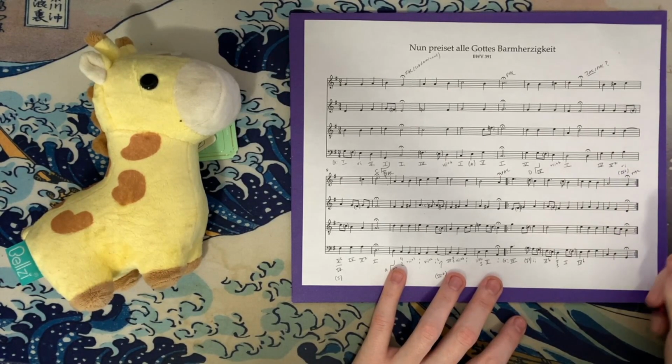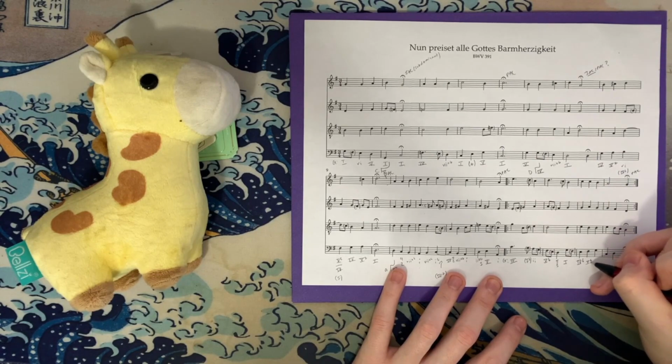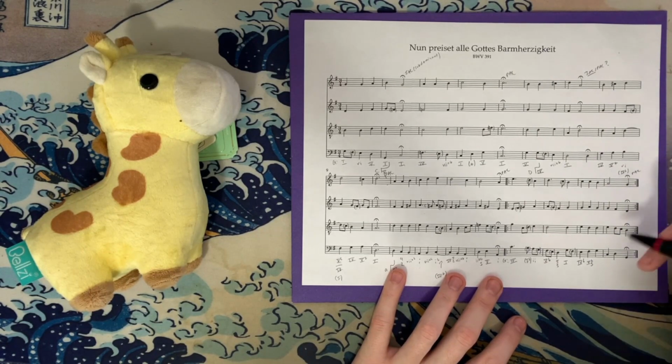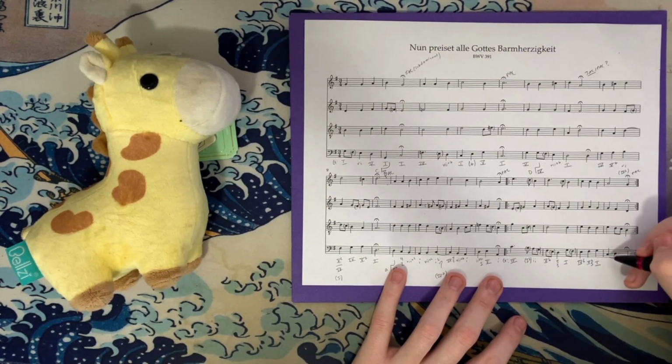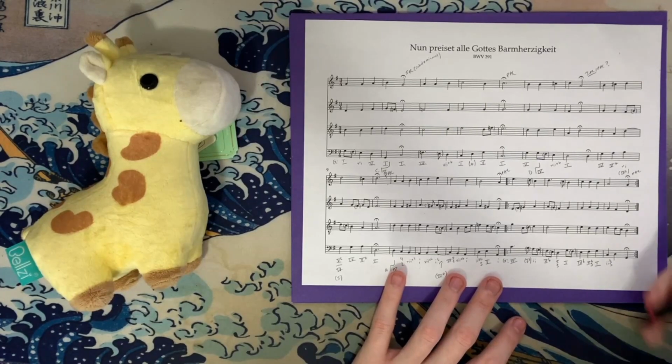F sharp, D, A, and C, it's D7 over F sharp, that's 5/6/5, and then we have G major, G, D, G, and B, root position tonic triad, C, E, G, and A, that's a 2/6/5 chord. We know that Bach loves 2/6/5 chords, especially in cadential context, that's A minor 7 over C.